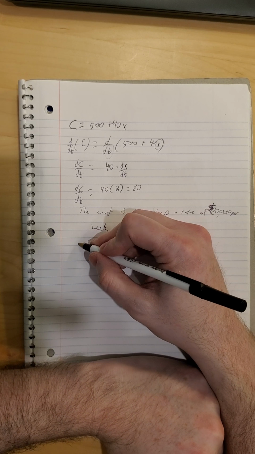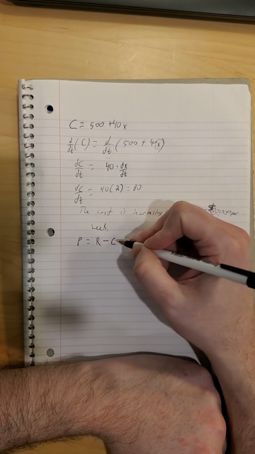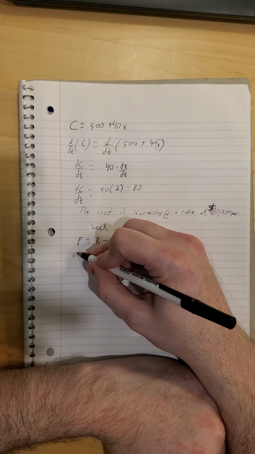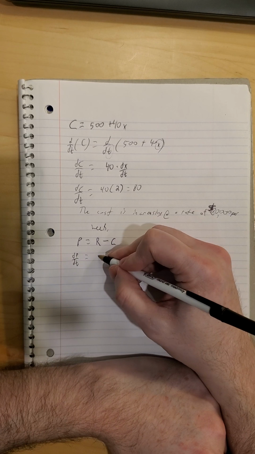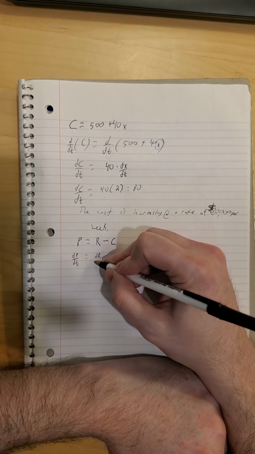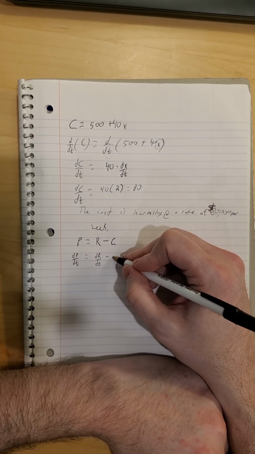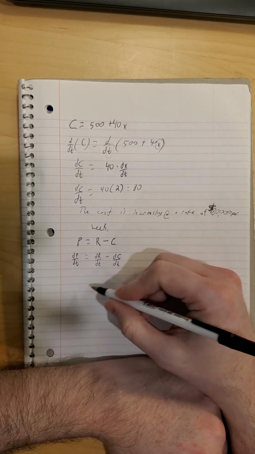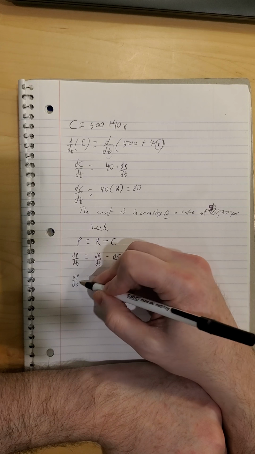Now they could also ask us about profit. Remember, profit is just revenue, money coming in, minus cost, money going out. And if we differentiate both sides of that, 1 times dP/dt is just dP/dt. Derivative of R is 1, and then times dR/dt. Derivative of negative C is negative 1 times dC/dt. And I can write it with or without the 1.